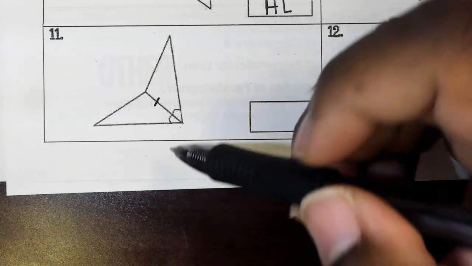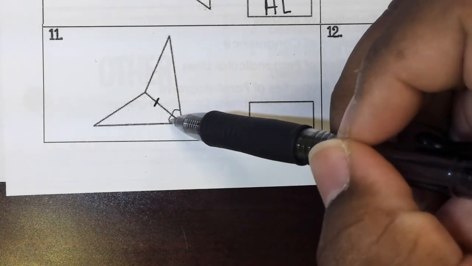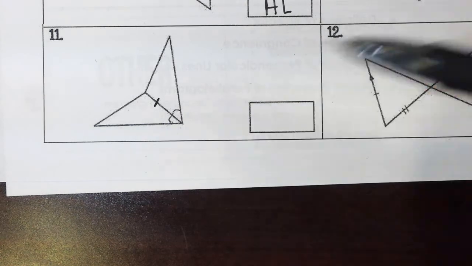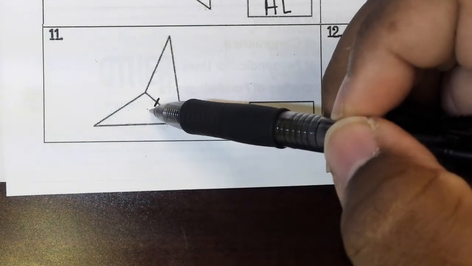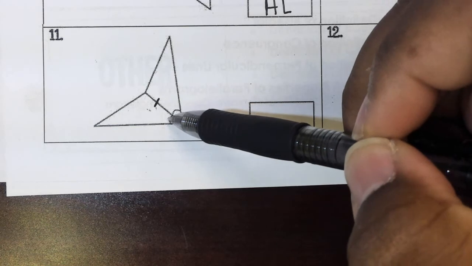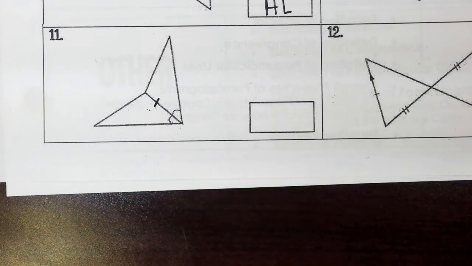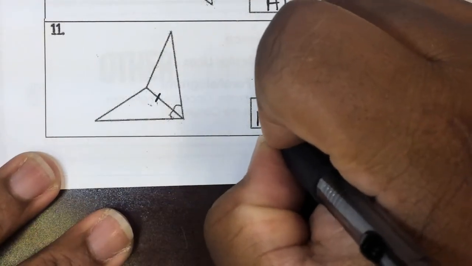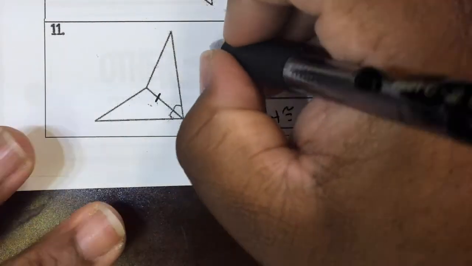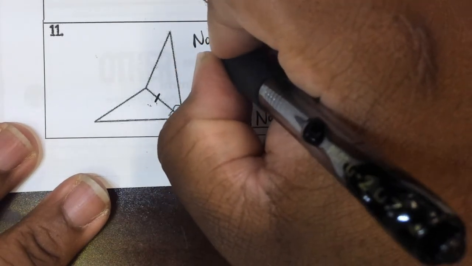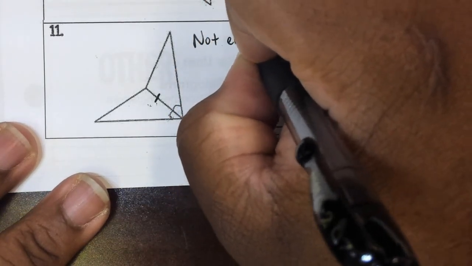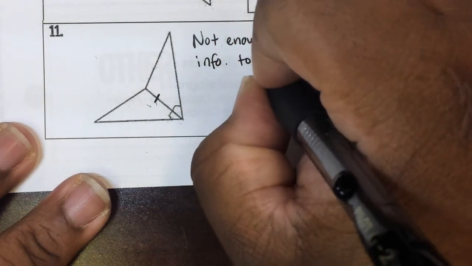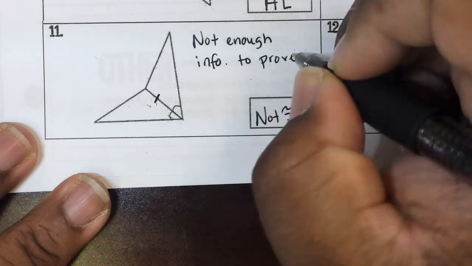Smart. On this one, you can't prove congruency, not because it's something illegal. It's just that they don't give us enough information. It's exactly what he just said. They only give you one pair of sides that are congruent, and one pair of angles. That's only two things. You need three things to prove congruency. That's not enough information. This would be not congruent, and the reason up here is not enough info, we'll abbreviate, to prove congruency.